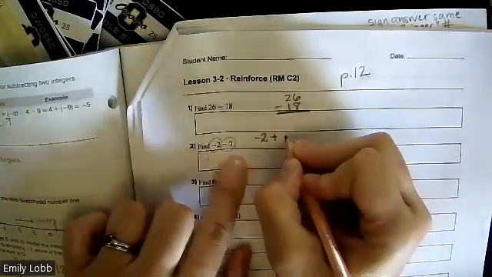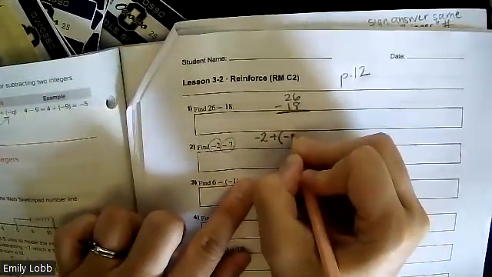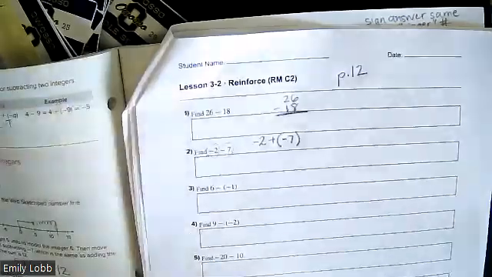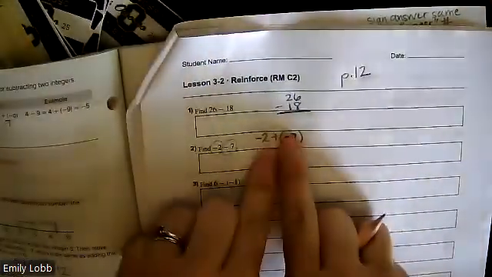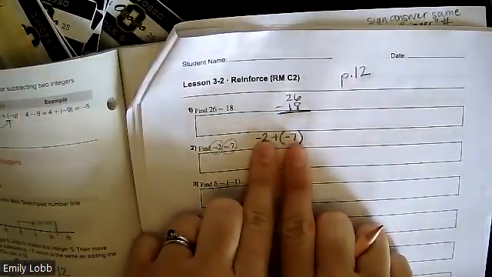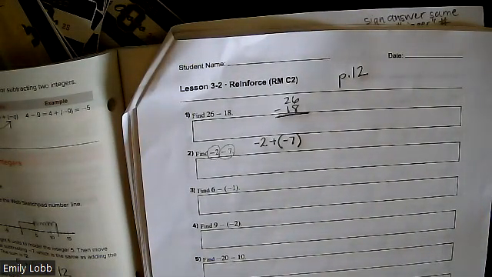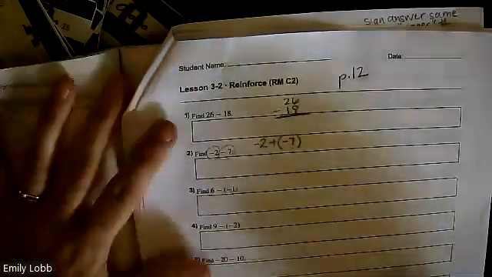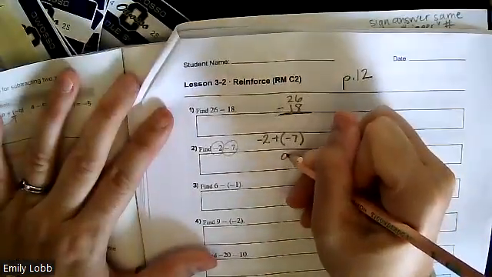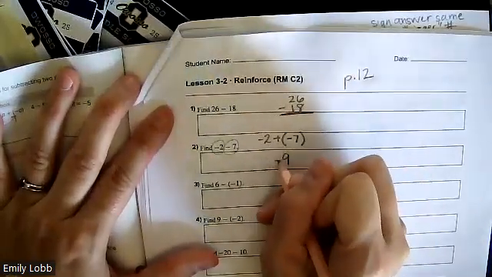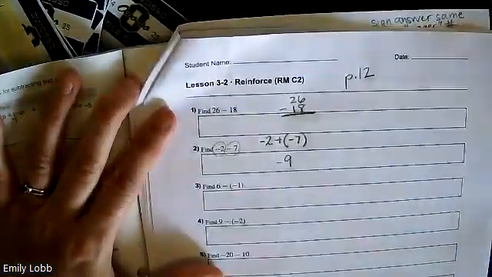Remember, subtraction is adding the opposite. The opposite of 7 is -7. Now your signs are the same. When your signs are the same, you find the sum, which means to add. What's 2 plus 7? 9. But in this case, they're both negative, so you're getting more negative.